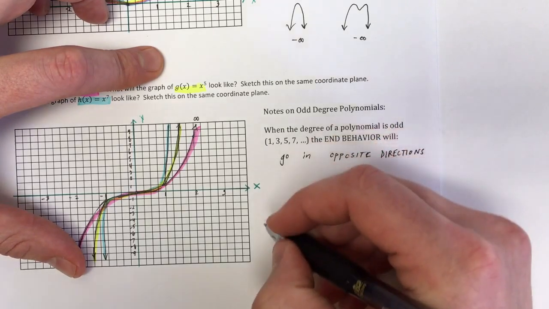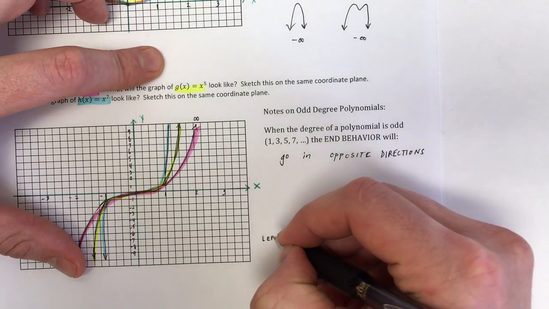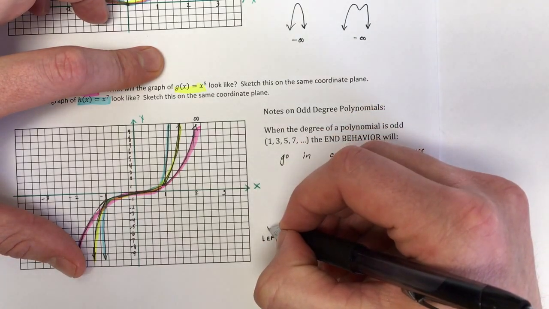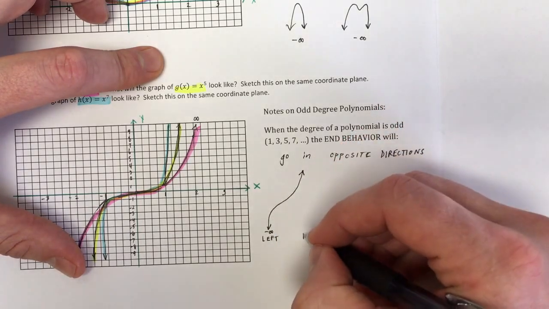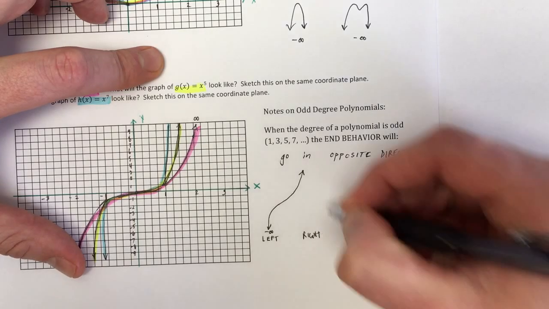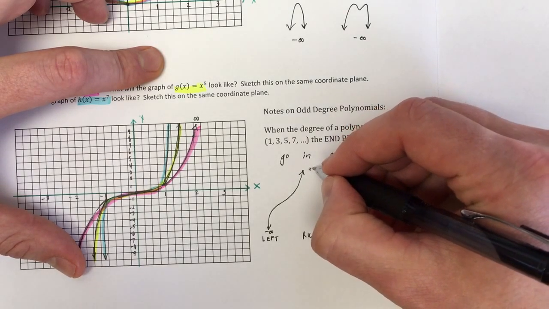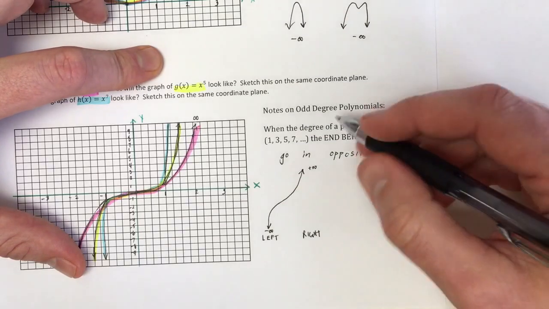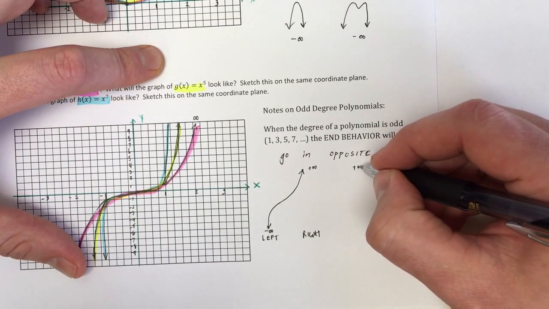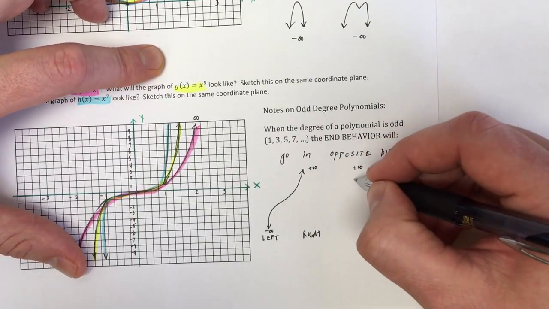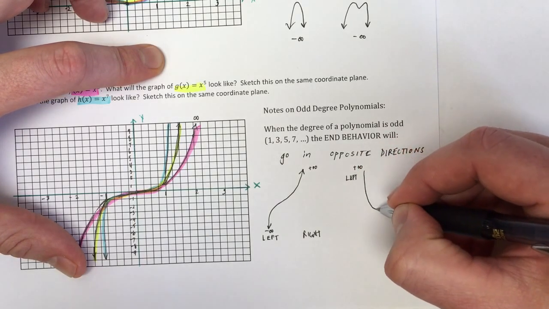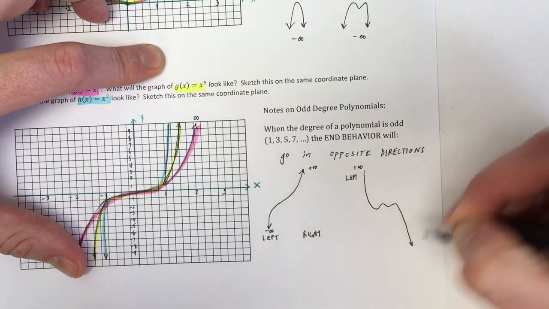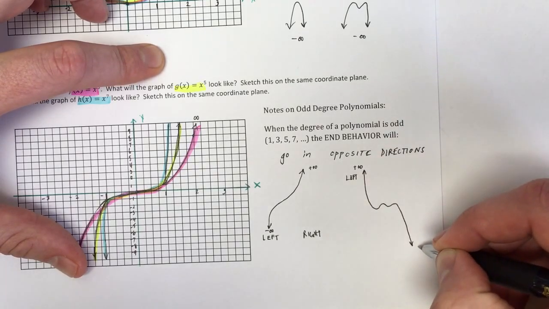And again, what I mean by that, it could start off on the left-hand side down at negative infinity, but eventually it's going to go towards positive infinity on the right-hand side. Something else could occur. It could start up at positive infinity on the left-hand side, but eventually on the right-hand side, it will trend towards negative infinity.